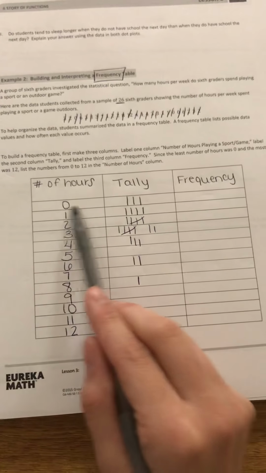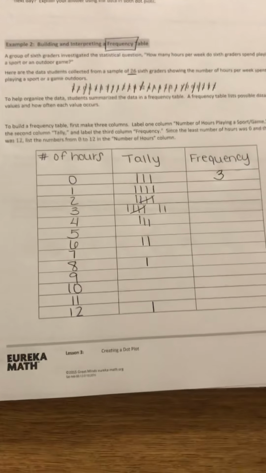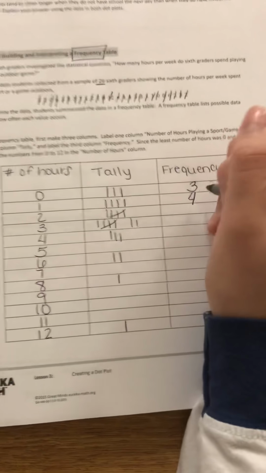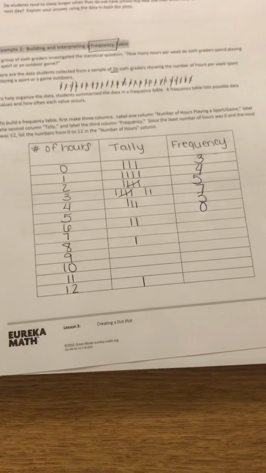Well, for number of hours that some kids play, there's 3 kids that play 0 hours outdoors or a sport. So for my frequency, that is 3. It's really that simple. For my 1, I have 4. 2 hours, I have 5. 3 hours, I have 7. 4 hours, I have 3. Now 5 hours, I didn't put any tallies, but I still need to put a frequency. That frequency would be 0.